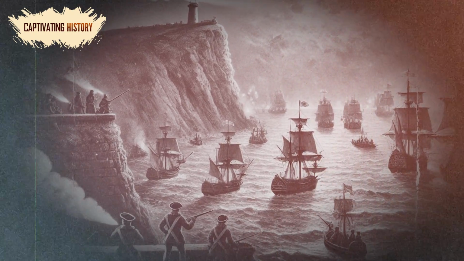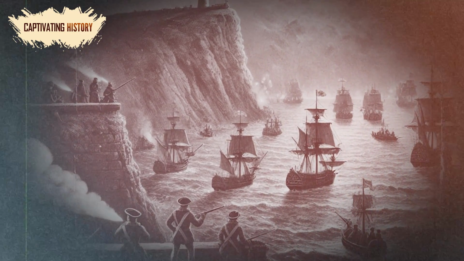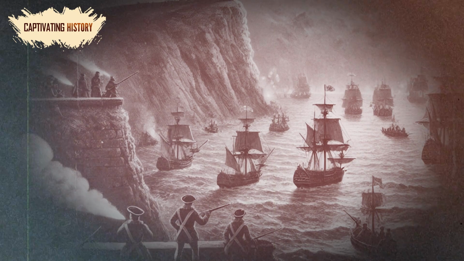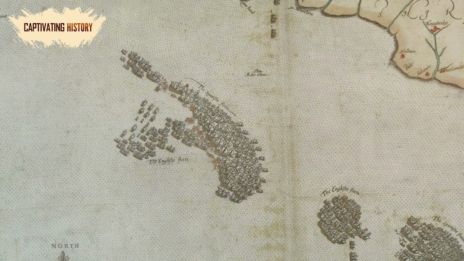Meanwhile, the English Navy prepared to intercept the Armada, first sighting them from Lizard Point in Cornwall and proceeding to light warning beacons along the English coastline. After being spotted by the English, the Armada was chased by English ships.